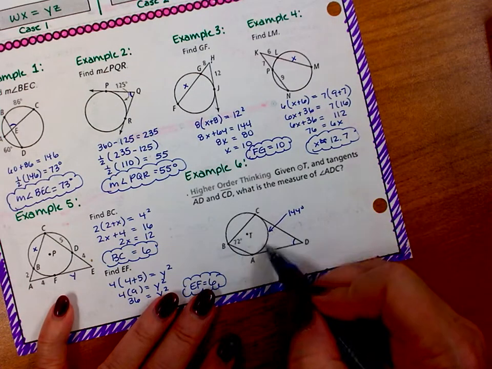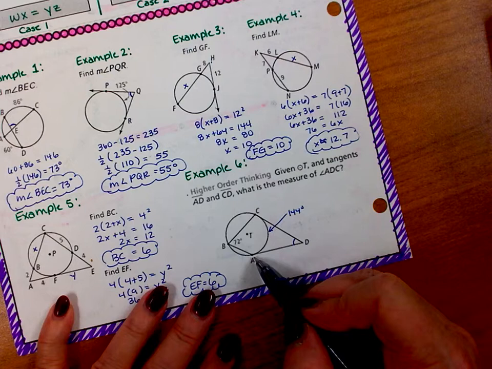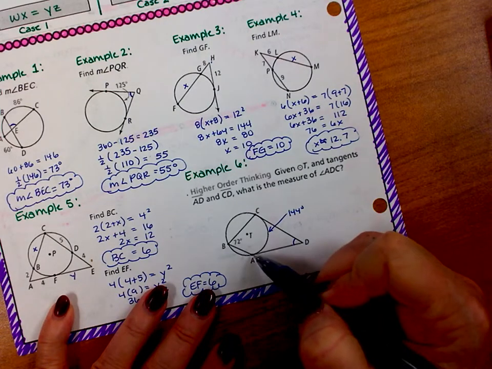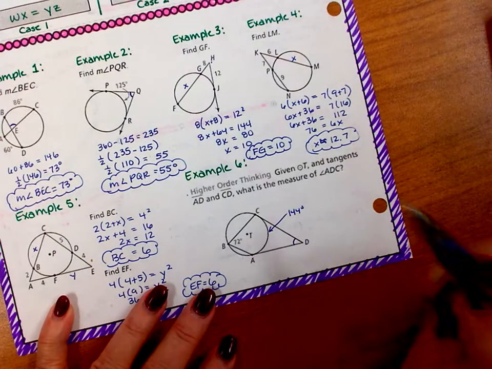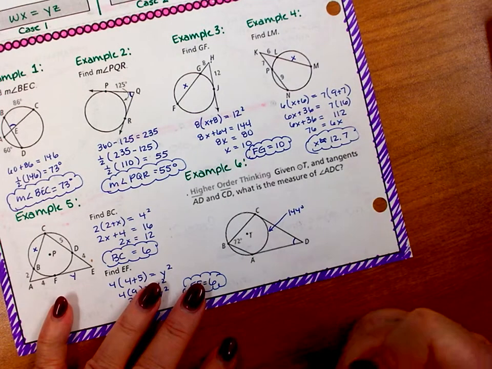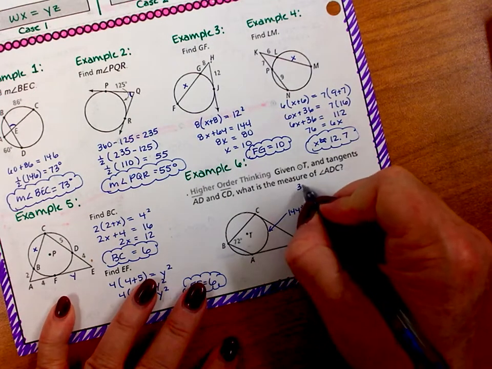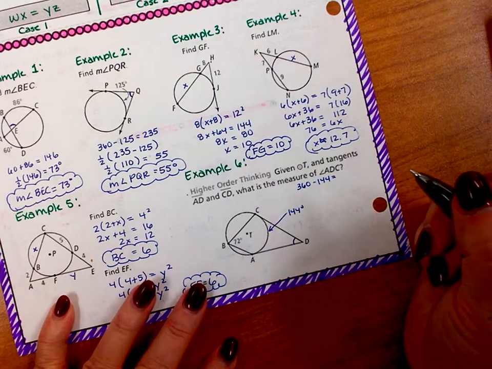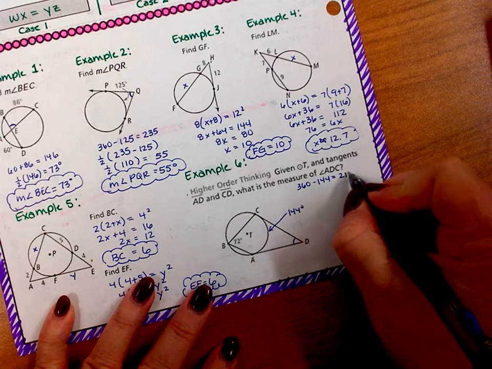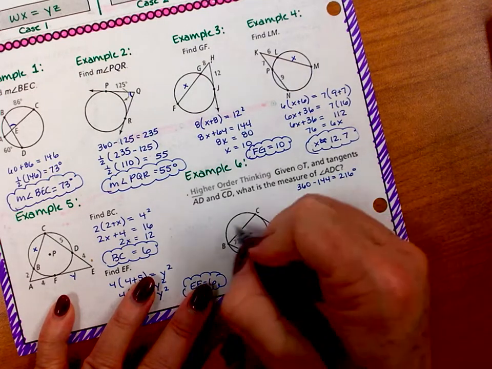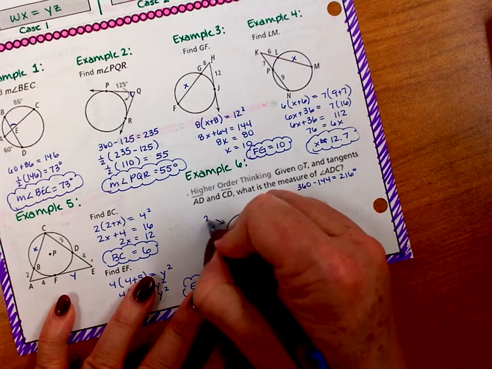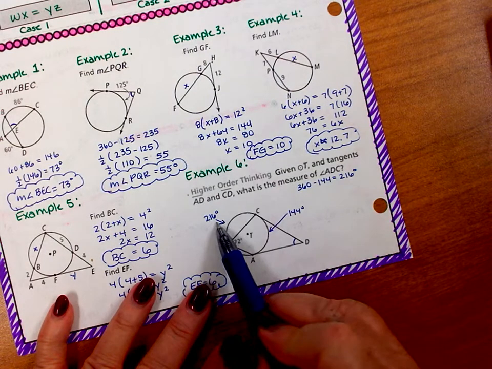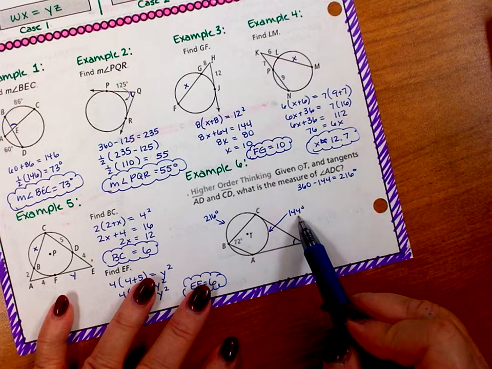So if we know that this arc is 144 degrees, then we can figure out what the major arc ABC is by subtracting 144 from 360. So 360 minus 144 is going to leave us with 216 degrees. Okay, so this arc is 216 degrees. So we want the difference between 216 and 144.